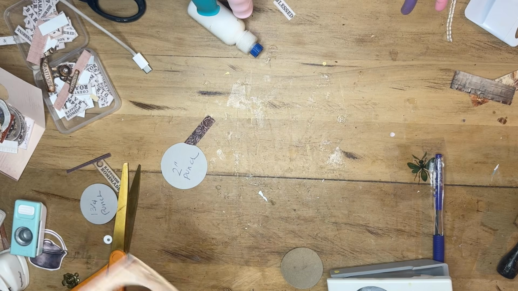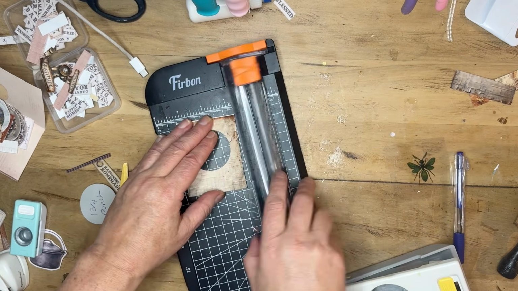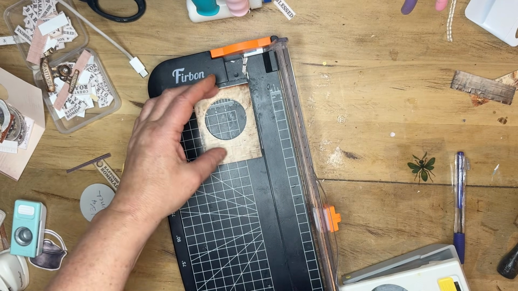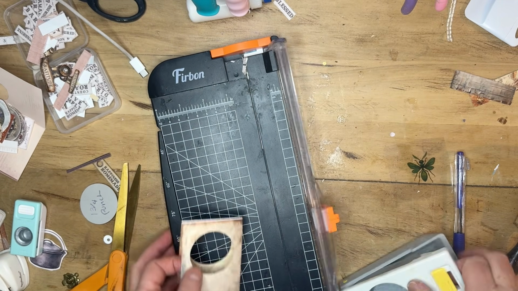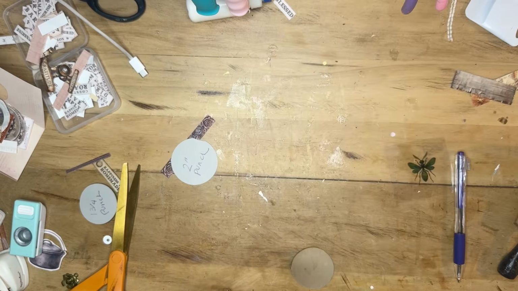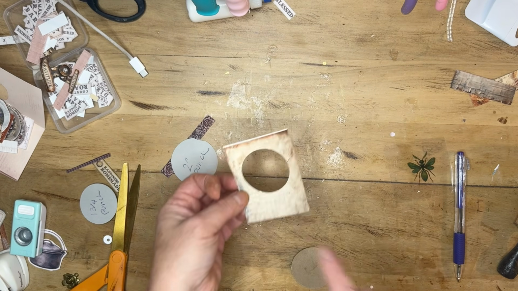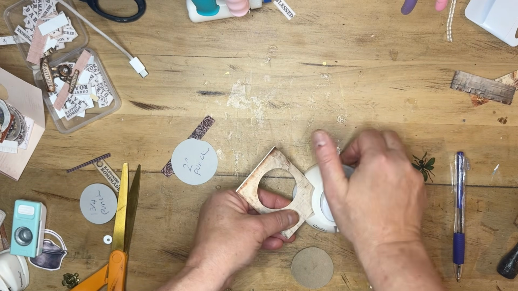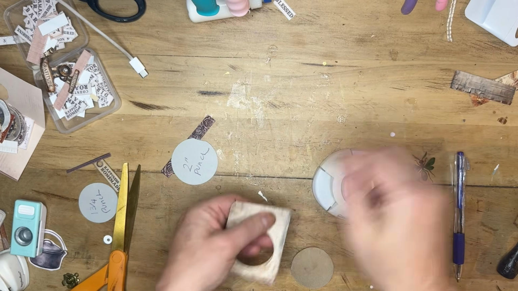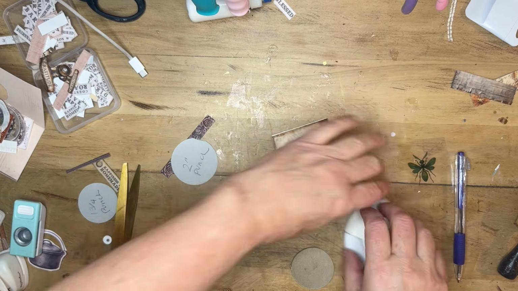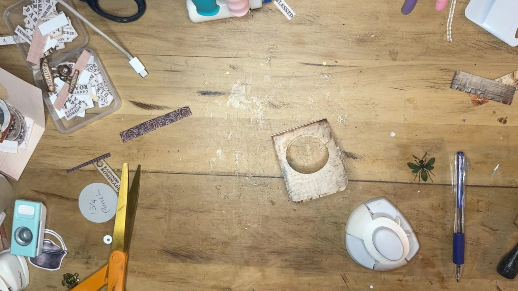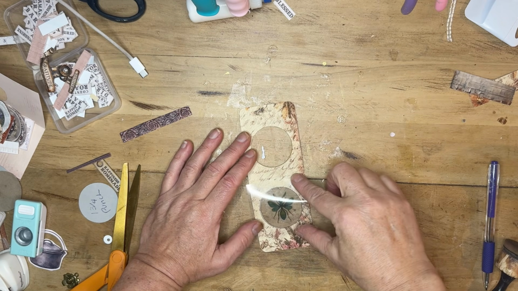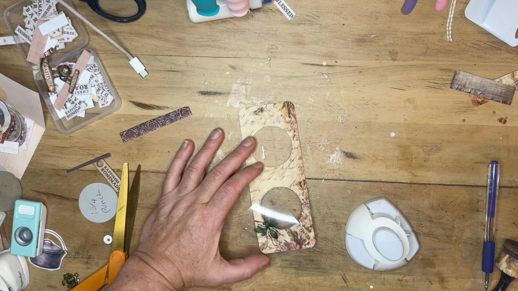So if you get it a little bit off center, before you ink and stuff, just trim it up. Okay. I'm going to ink the edges. I'm also going to punch the bottom. Then I'm just going to glue in my little specimen where I want.